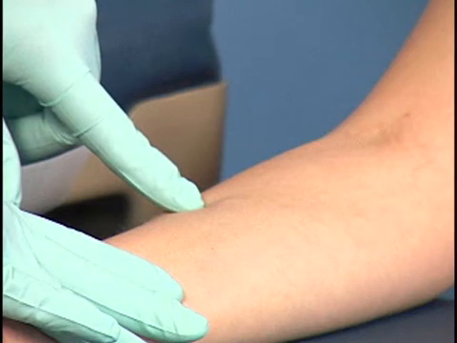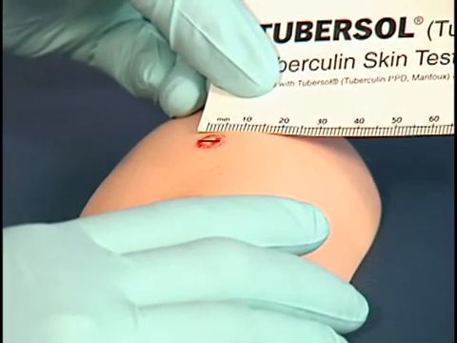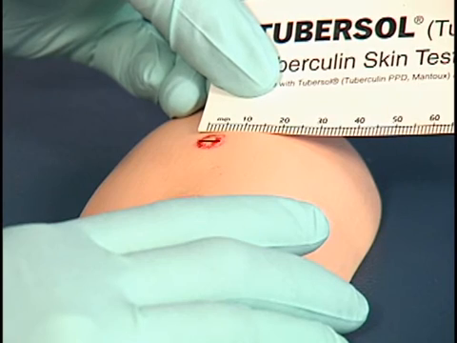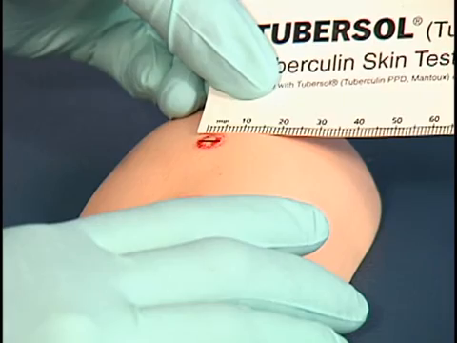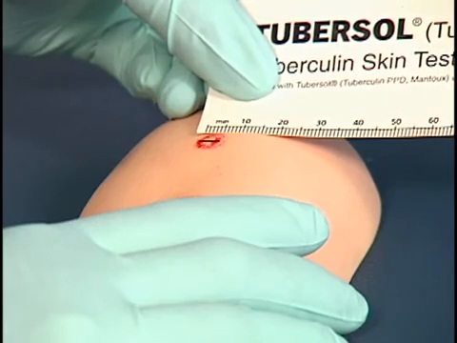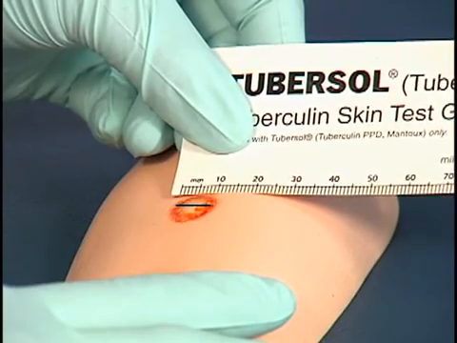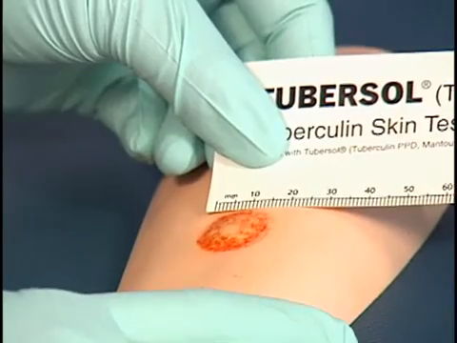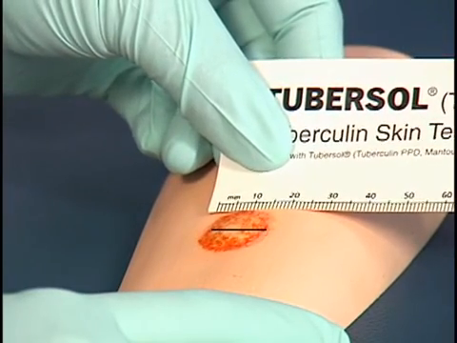As you can see, Audrey has a negative reaction to the tuberculin test, but let's look at other reactions that have induration present. When induration is present, you must measure the induration with a millimeter ruler, which is supplied by the manufacturer. The induration with this reaction measures 5 millimeters, which is a doubtful reaction. The induration with this reaction measures 10 millimeters, which is a positive reaction. The induration with this reaction measures 15 millimeters, which is also a positive reaction.